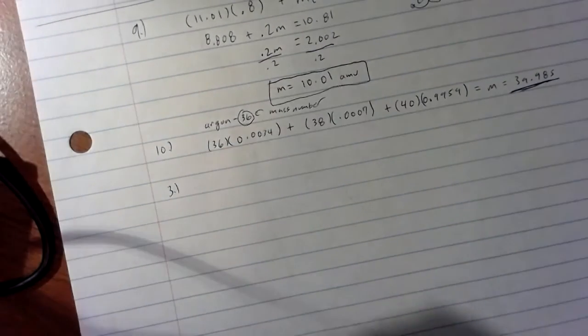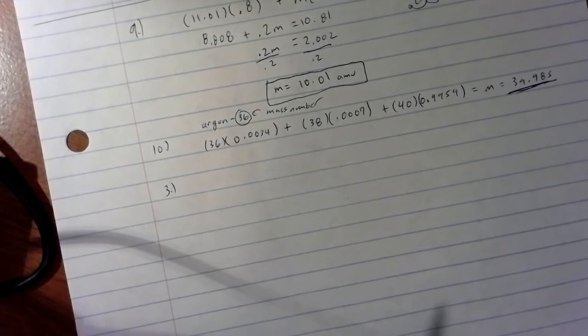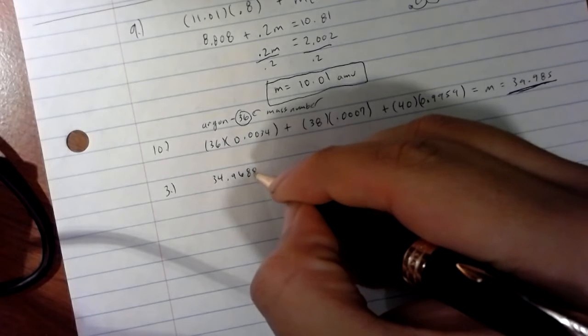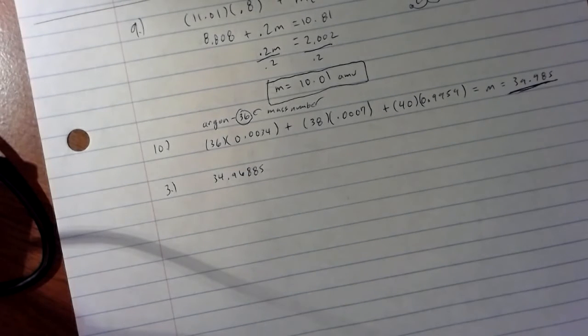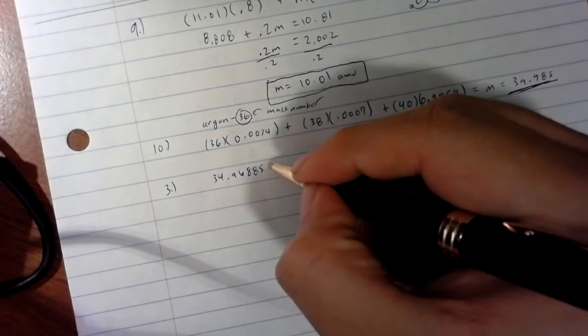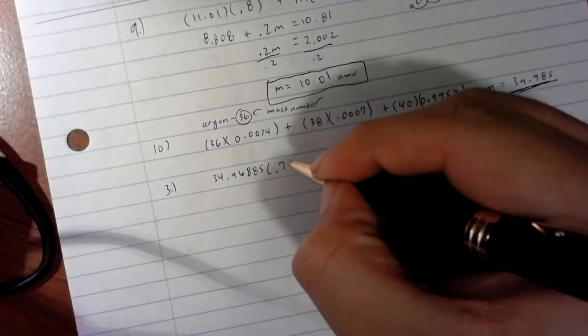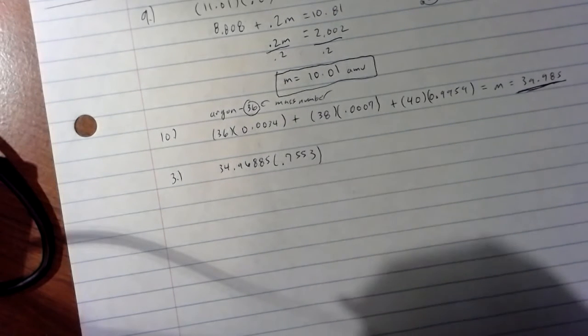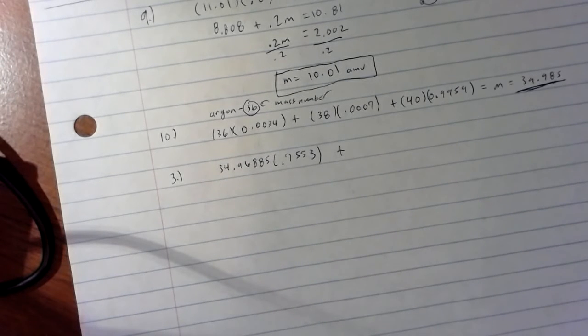And then we can finally do number 3. So let's see. It says chlorine has an atomic mass of 35.453 and 2 naturally occurring isotopes. Isotope A has a relative mass of 34.96885 and an abundance of 75.53%. So again, this mass for isotope A multiplied by percent abundance written as a decimal, that's 0.7553. That's for isotope A, and then we're going to do plus.